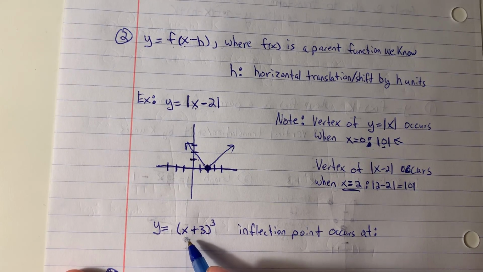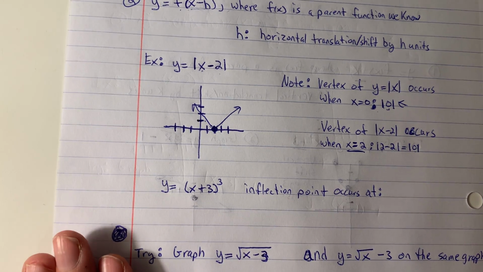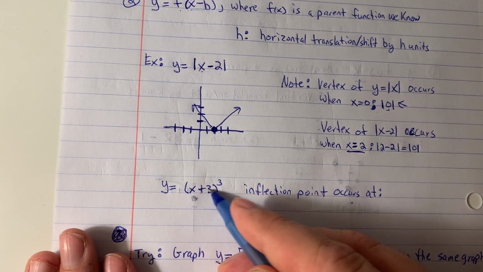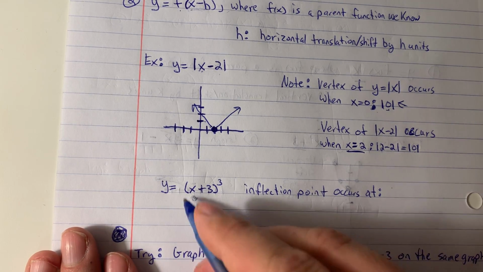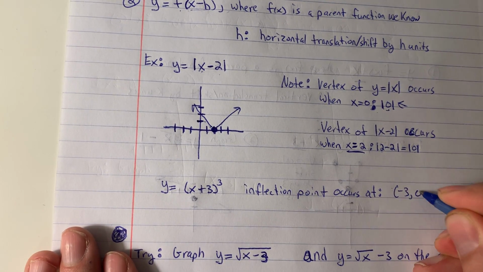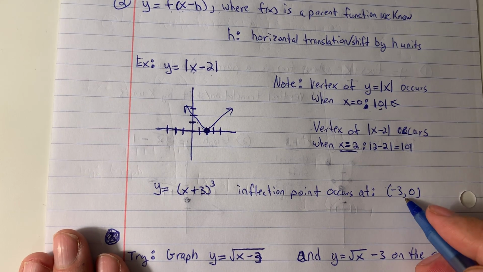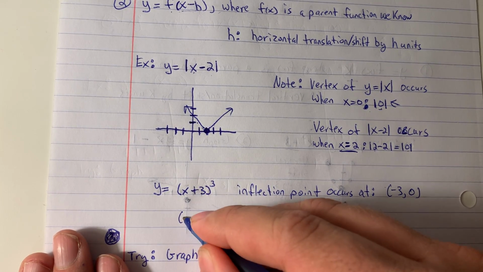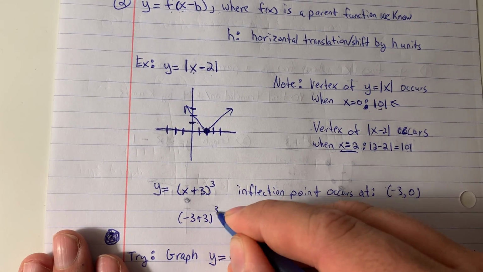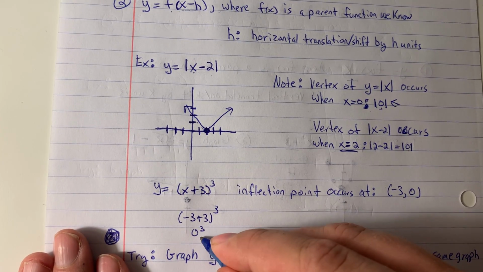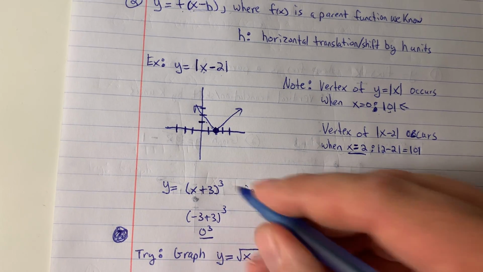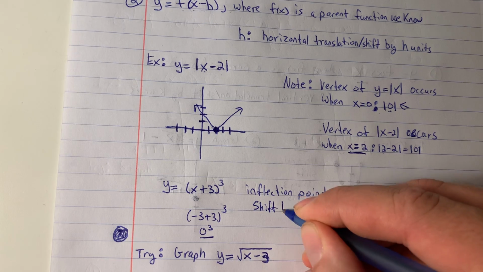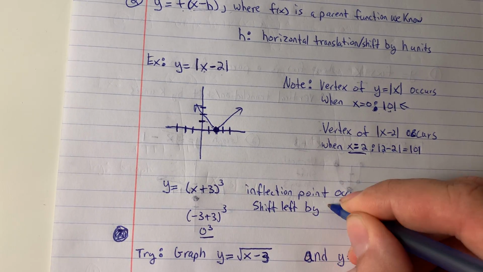For instance, the inflection point of (x plus 3) cubed, instead of being at (0, 0), is going to occur at (-3, 0). And this happens because when x is -3, (-3 plus 3) cubed will give us 0 cubed. That's where the inflection point was happening in the original one anyway. So this is a shift left by 3.